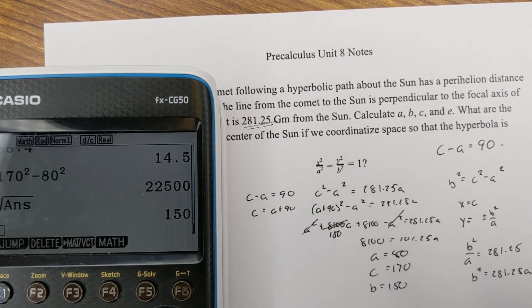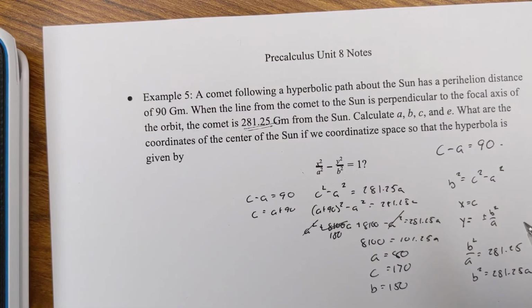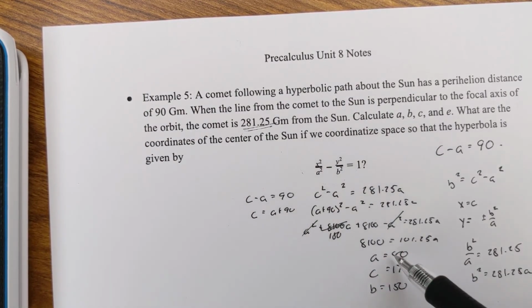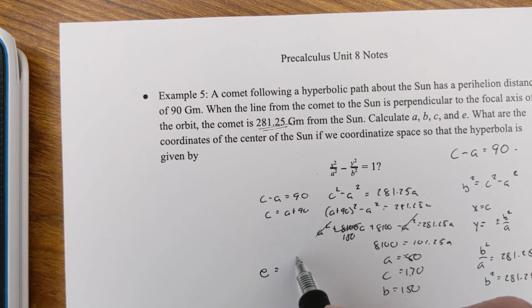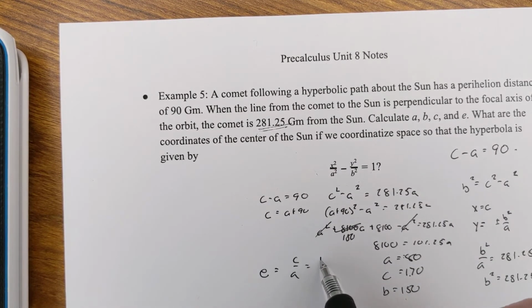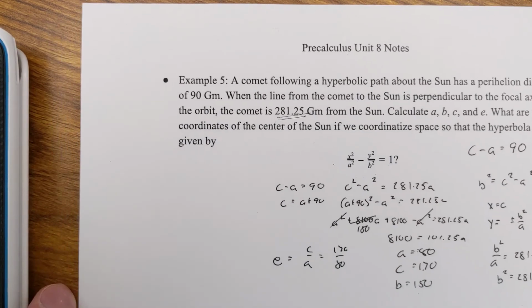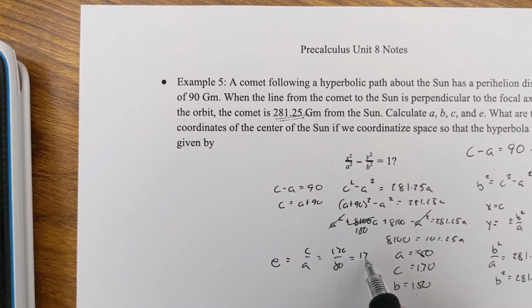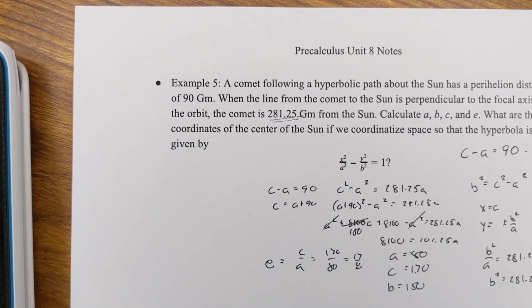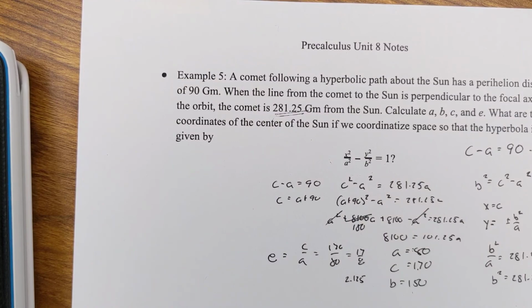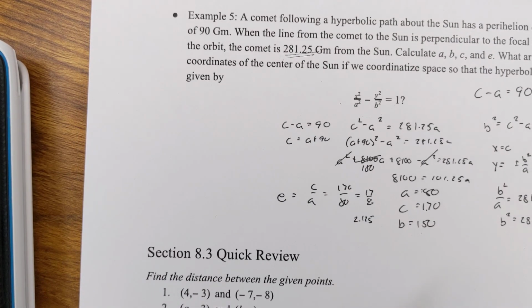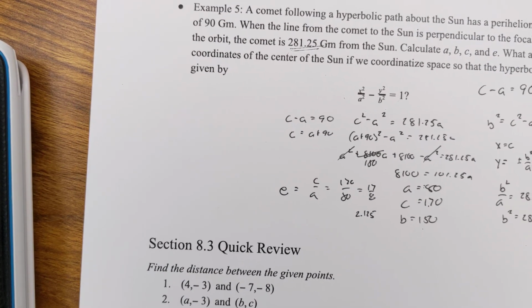So let's plug all the numbers in. There's a, b, and c, and e: the eccentricity is given by c over a, which is 170 over 80, which is 17 over 8, or about 2.125. So there you go, all the fun numbers. That is the end of the section.